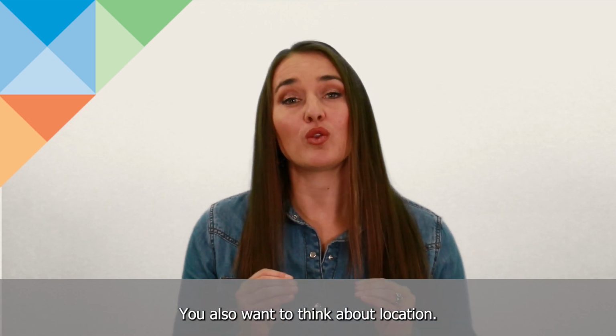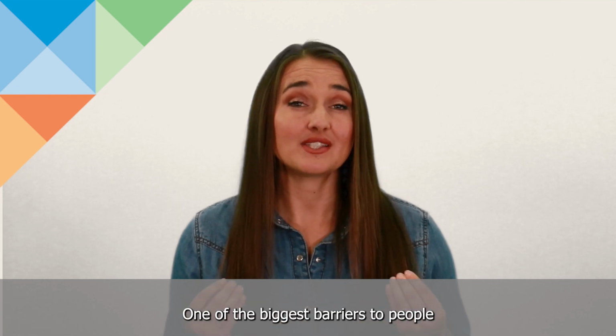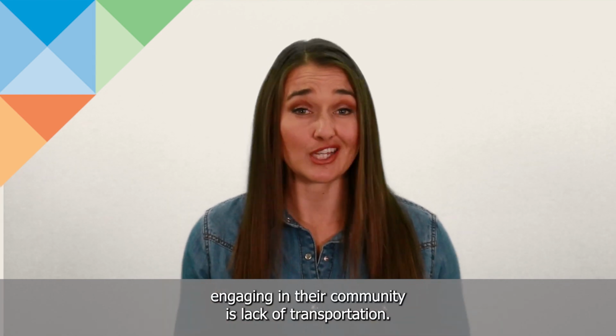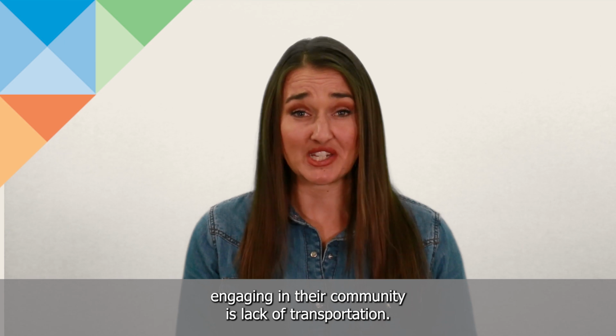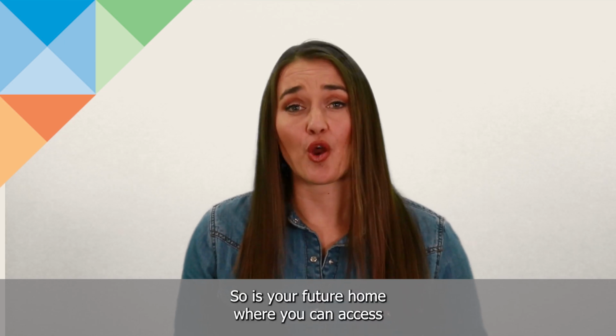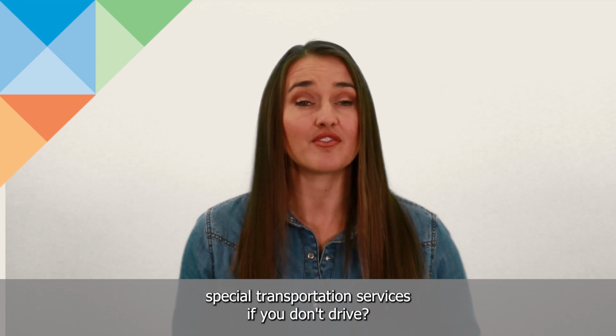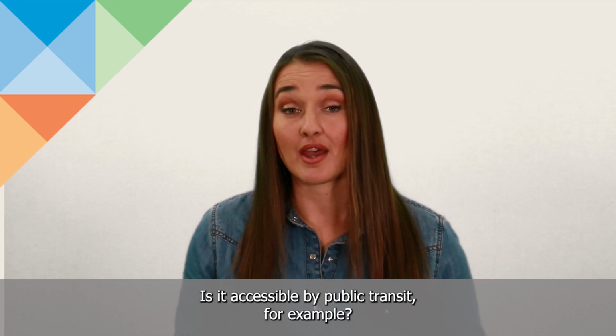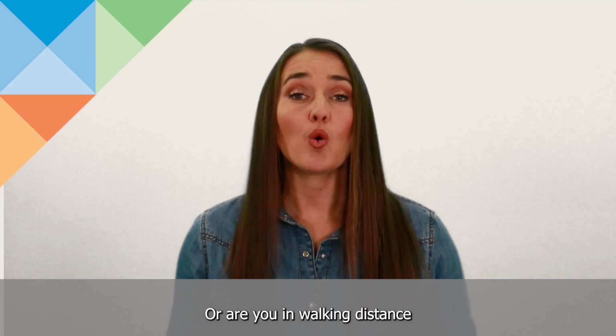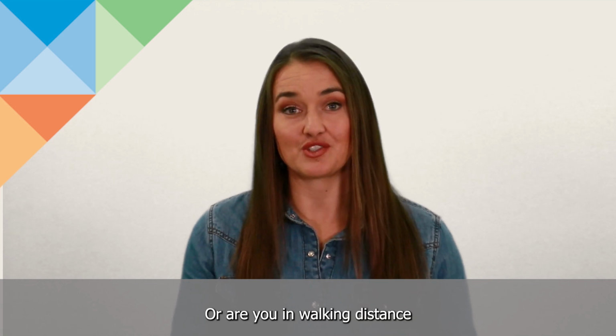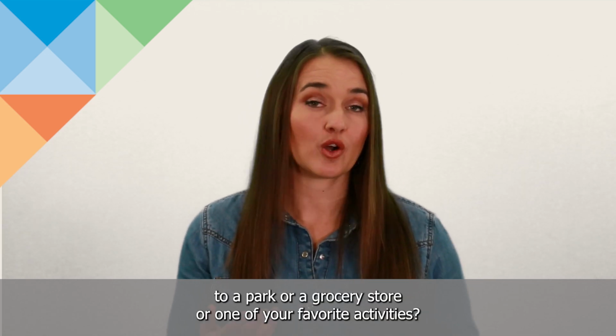You also want to think about location. One of the biggest barriers to people engaging in their community is lack of transportation. So is your future home where you can access special transportation services if you don't drive? Is it accessible by public transit, for example? Or are you in walking distance to a park or a grocery store or one of your favorite activities?